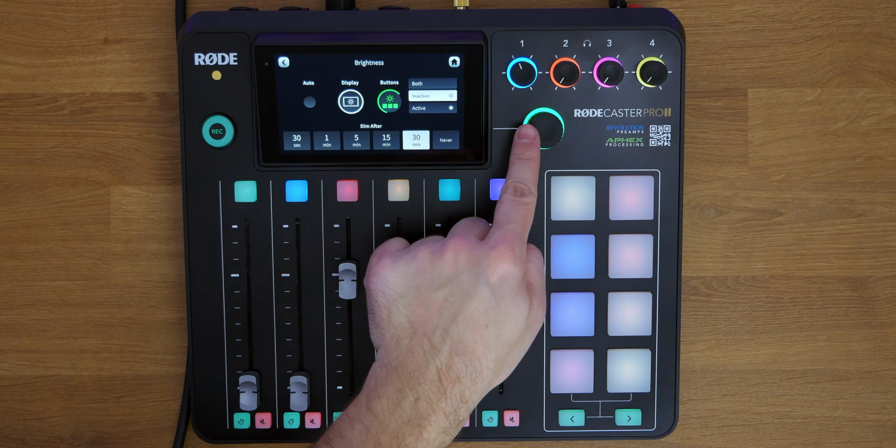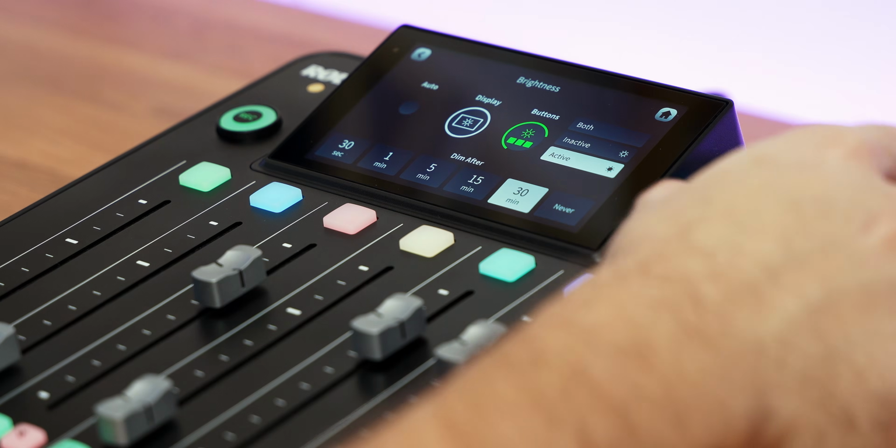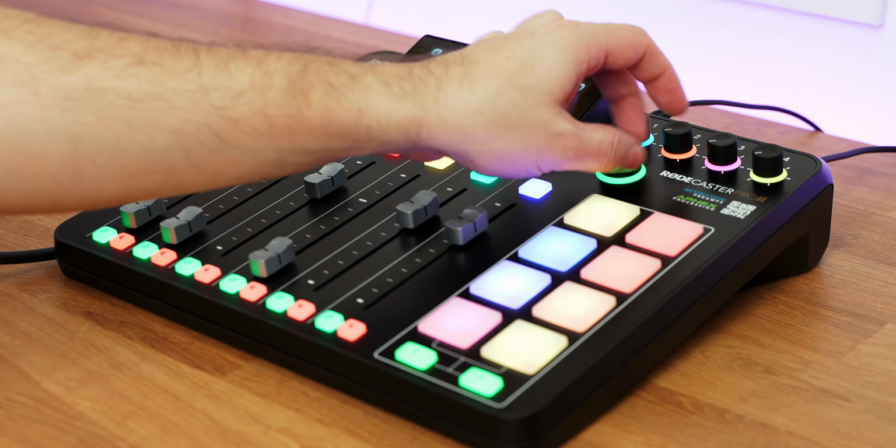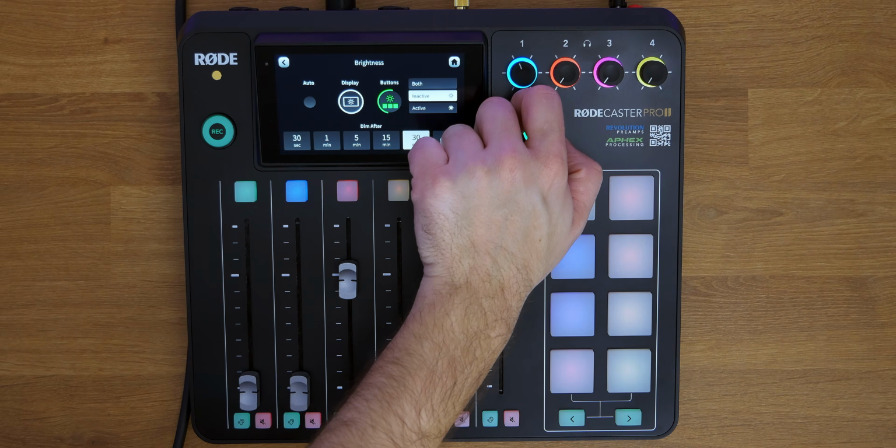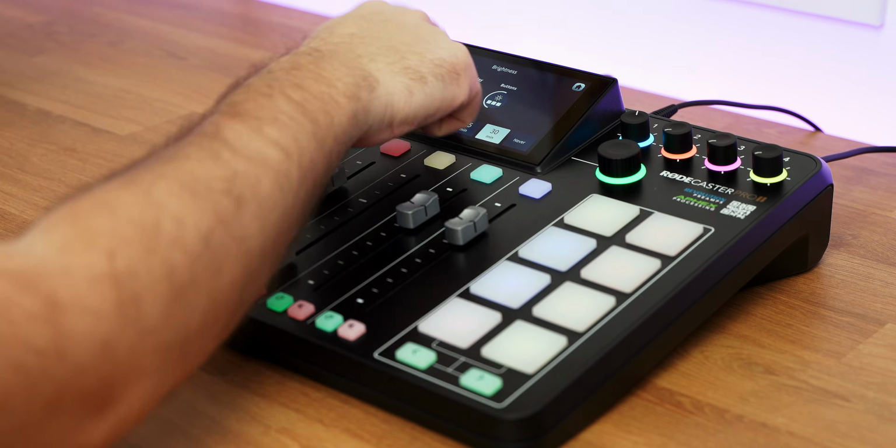Display settings, well, these are pretty self-explanatory. This is where you can set brightness of the display itself, but also for the RGB buttons as well, or set dimming function when nothing is pressed for a certain time.